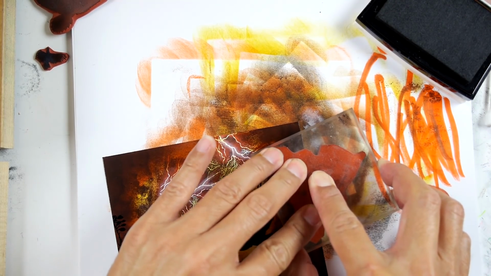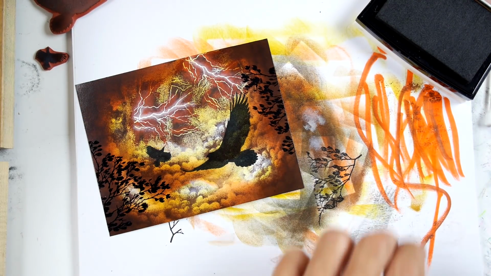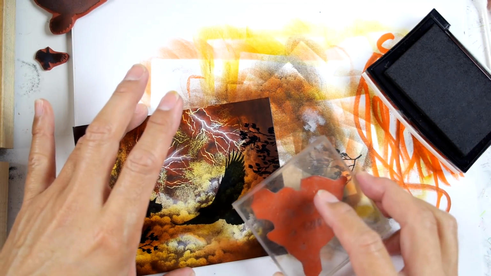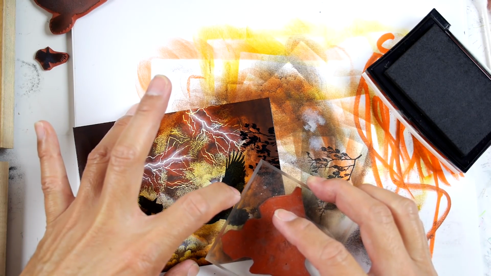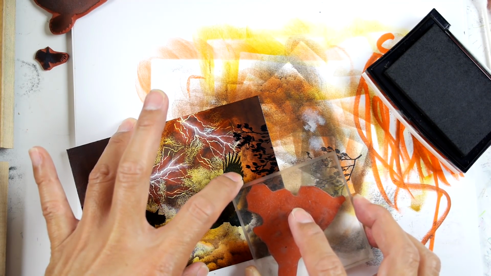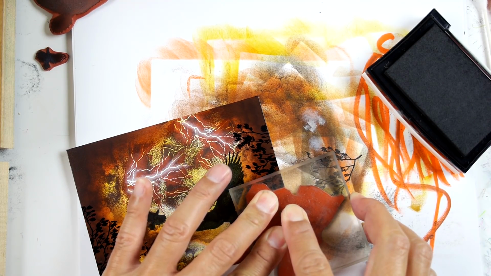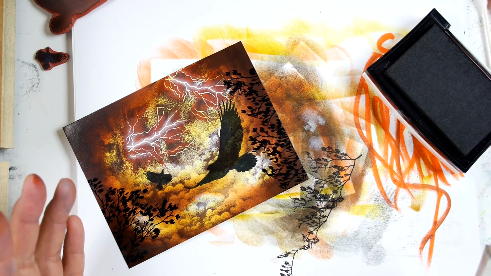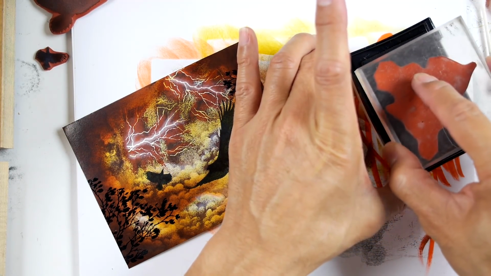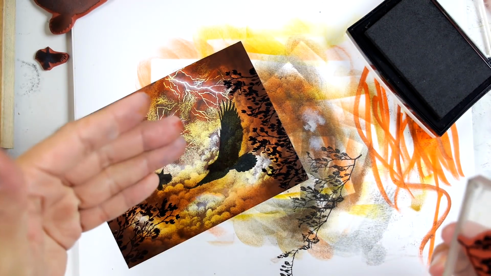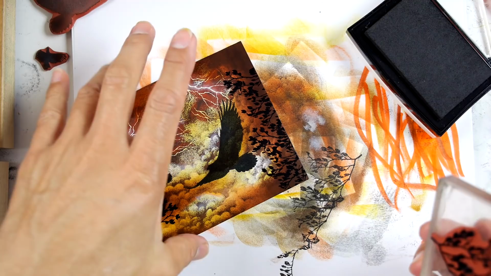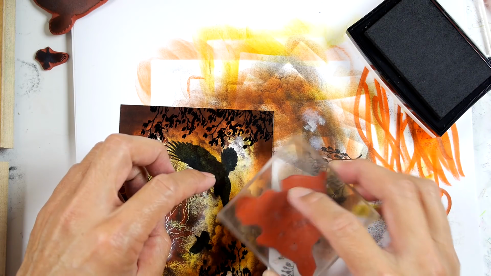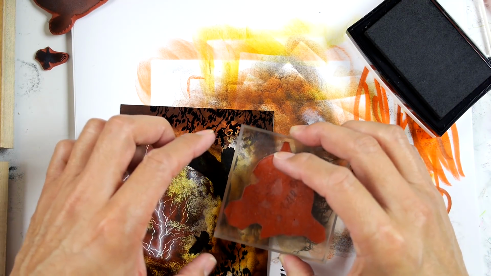This time I'm using only about half of the design, maybe a little bit less than half. Using a thicker style of ink and much darker in the form of this Versafine creates a little bit of space even between the foreground and those very dark eagles up there. Okay, I'll come in like so.